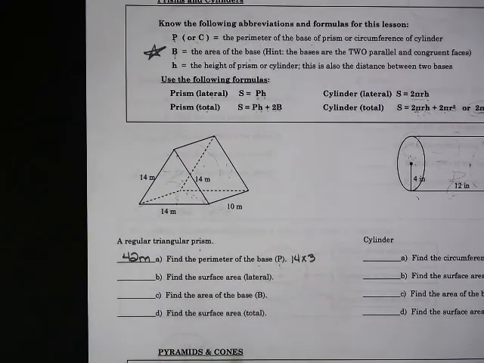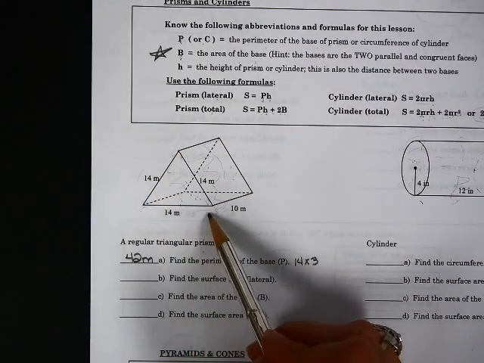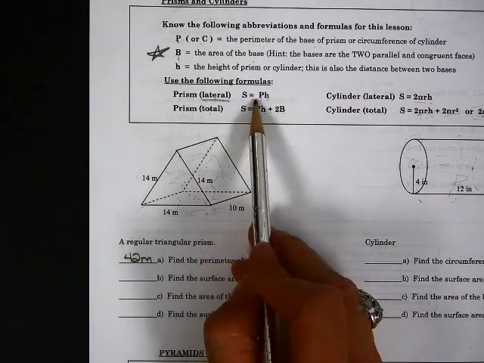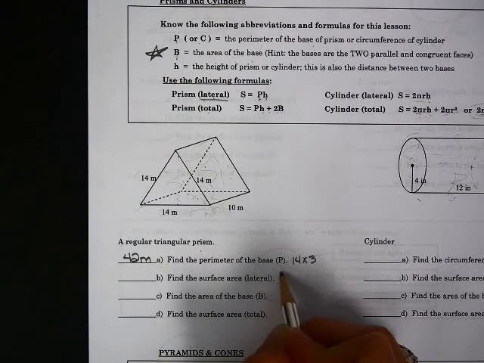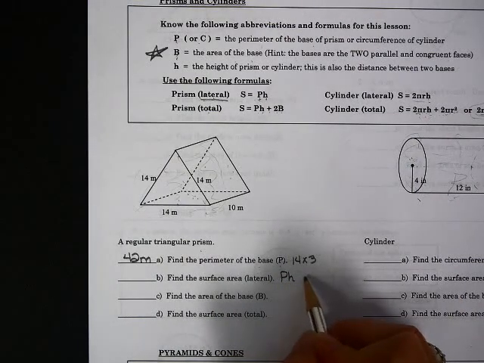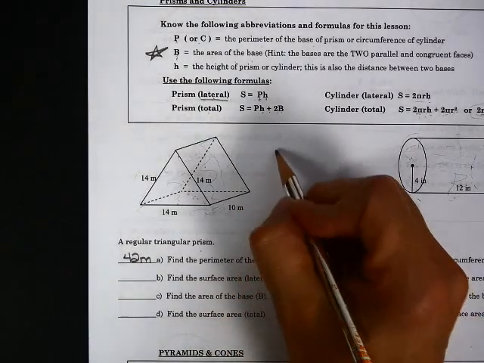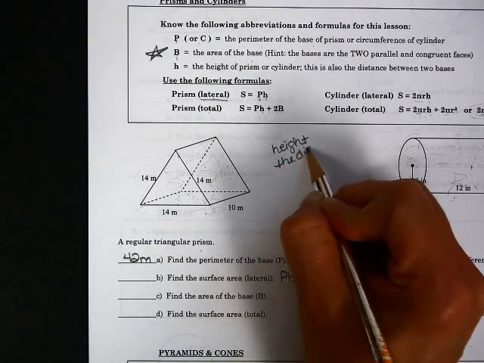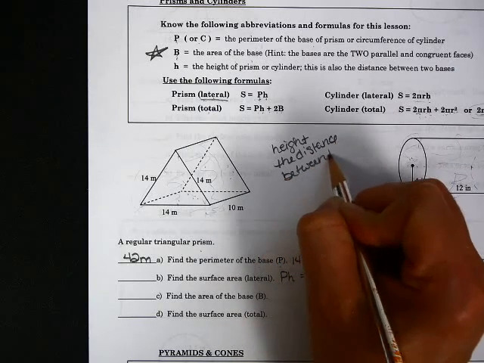Okay, then the lateral surface area, we're looking at this rectangular portion that goes around here. To find the lateral surface area, we need perimeter times the height. Perimeter times the height. Well, our perimeter we just found was 42. Now the height, this is where you need to be careful. The height is always the distance between the bases.